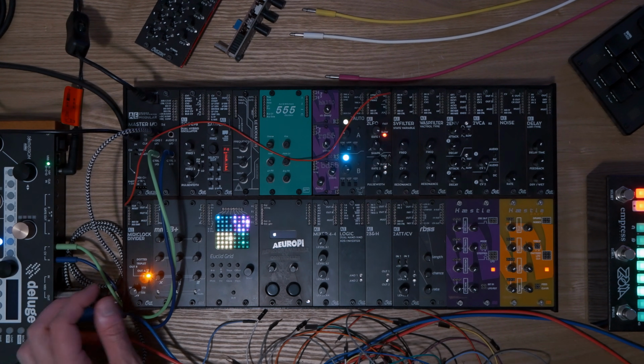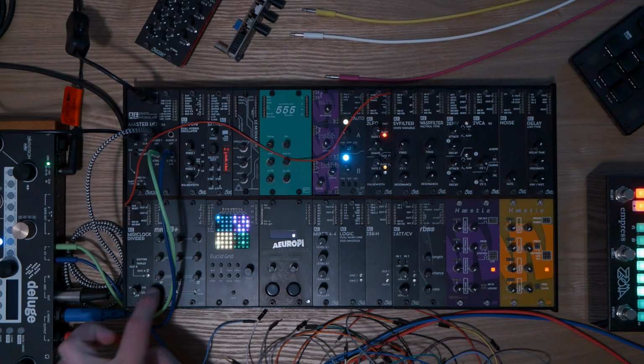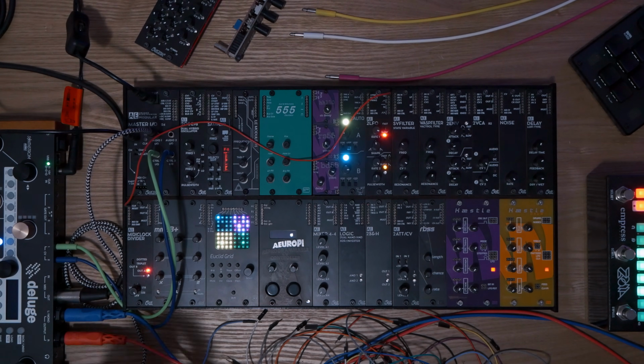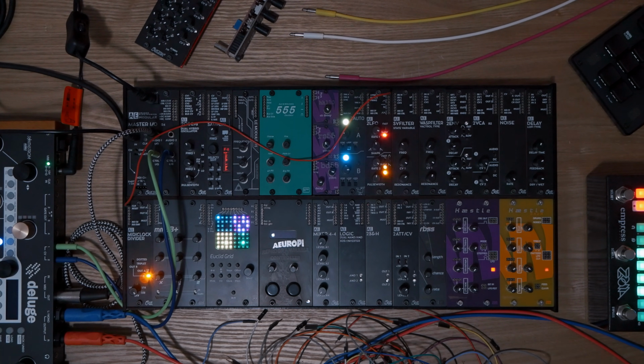At the moment, it's on 16th notes. If I go to 32nd notes, there we go. You'll also notice that output B is happening on an offbeat, and that's the dotted or triplet. At the moment it's on dotted. We can move it to triplet. I'm getting that 1, 2, 3. And let's slow it down a bit. 2, 3, 1, 2, 3, 1, 2, 3.